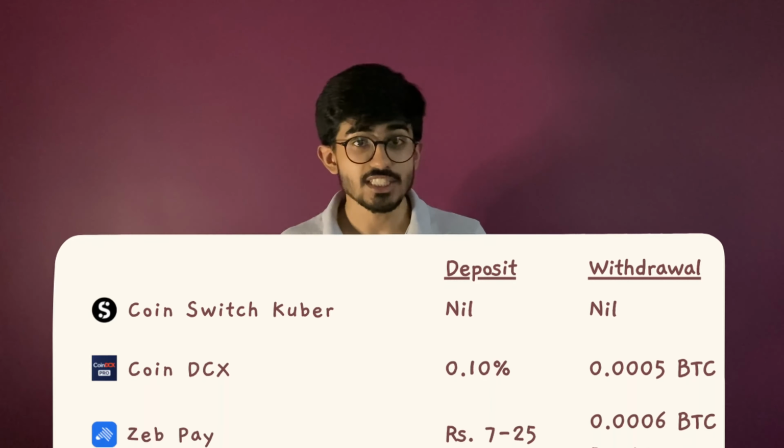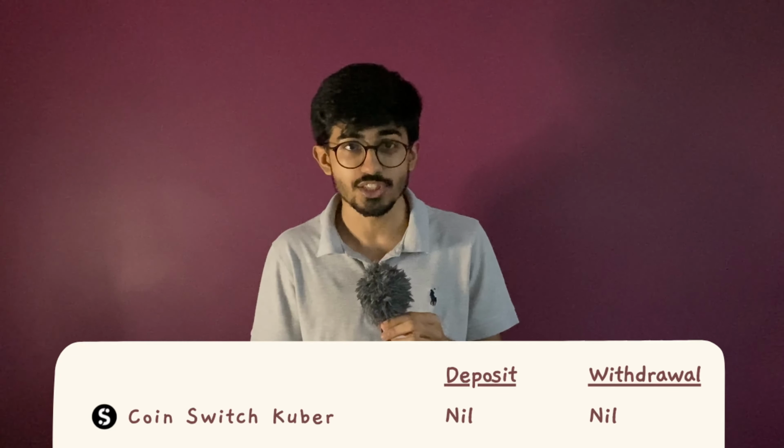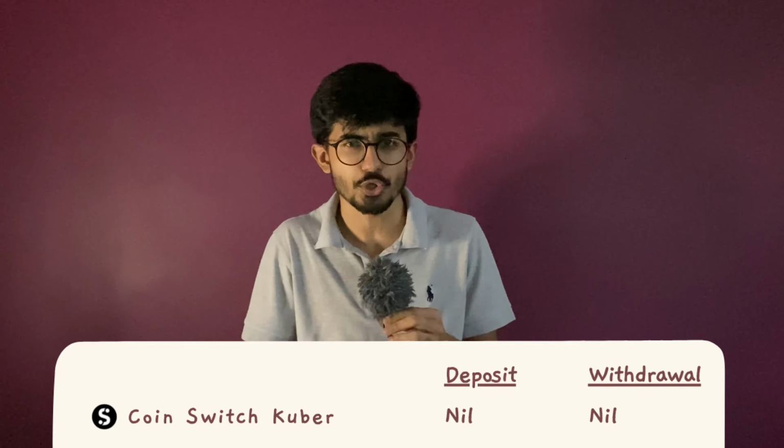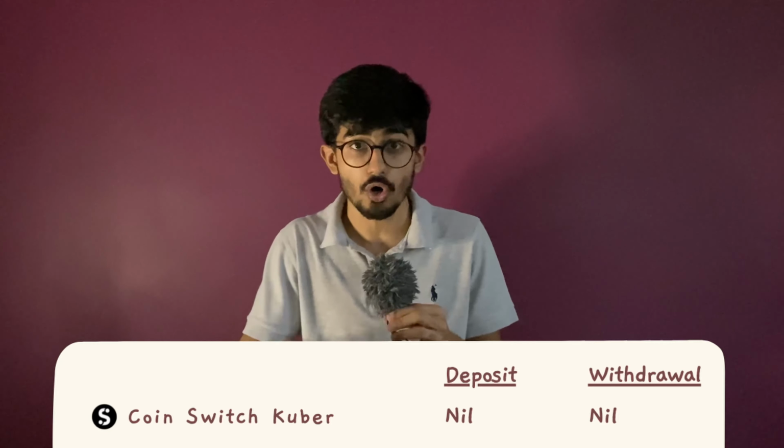So let's finally talk about the charges of these crypto exchanges. Whenever you want to deposit some money or withdraw your cryptocurrencies, these apps charge you a certain fee for it. For your reference, you can check this particular table out, which has all the charges listed for these major crypto exchanges. Now, taking a quick look at these charges, you would have noticed that Coinswitch Kuber doesn't take any charges either on deposit or withdrawal.